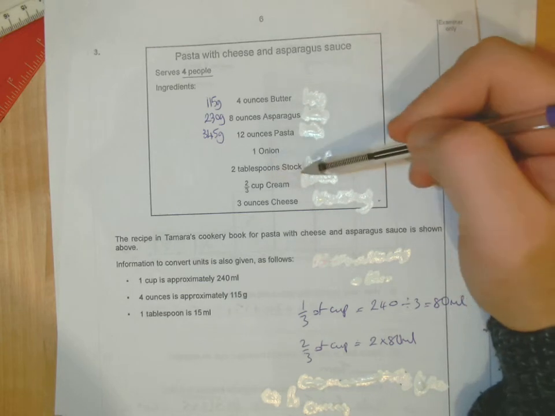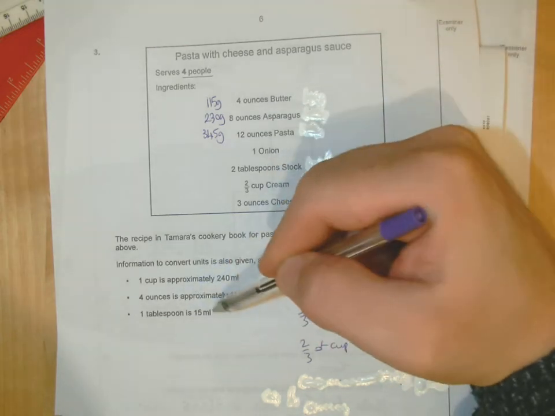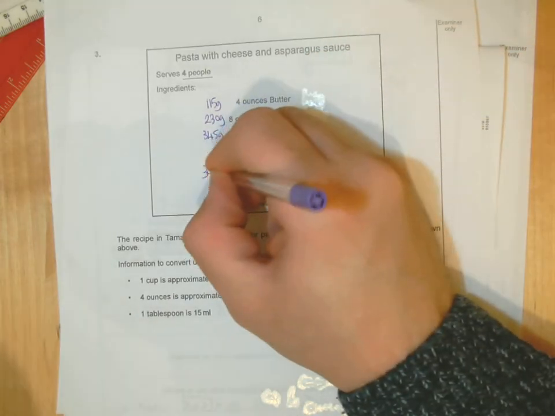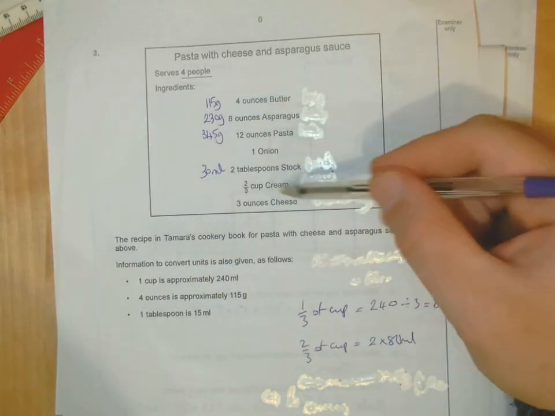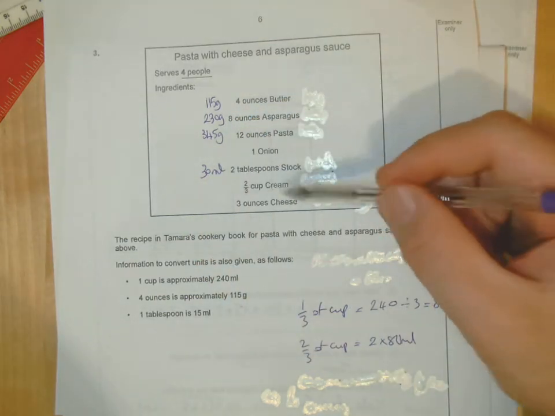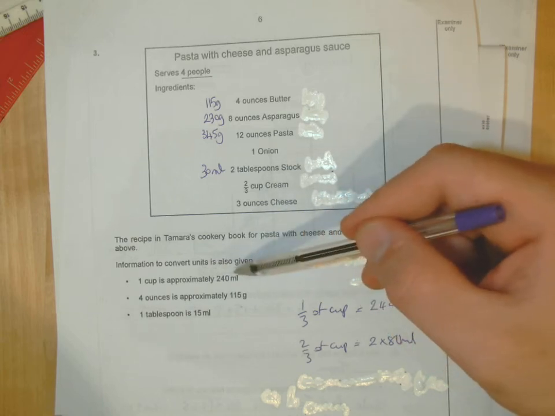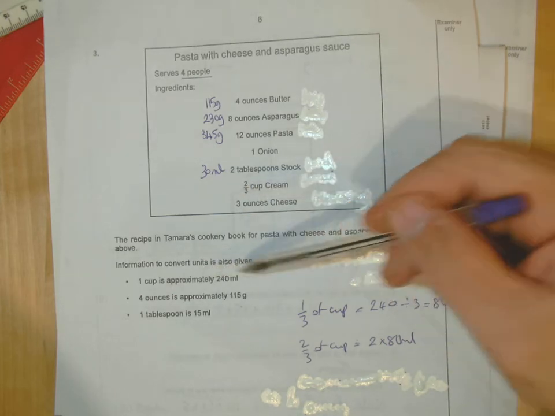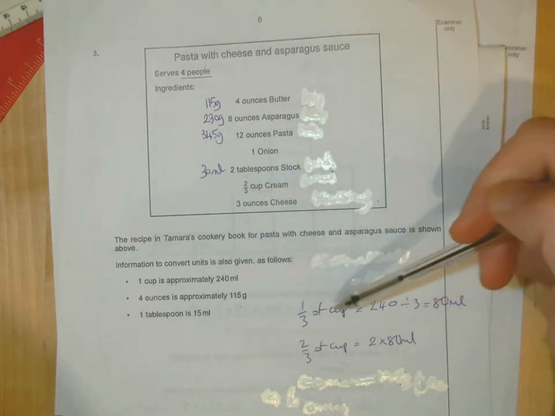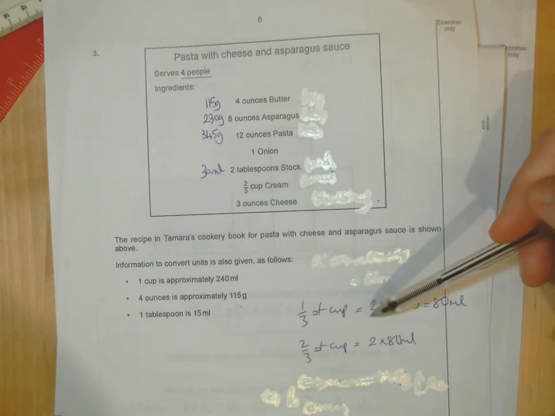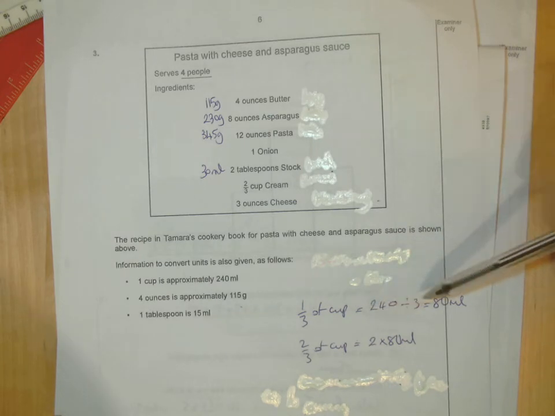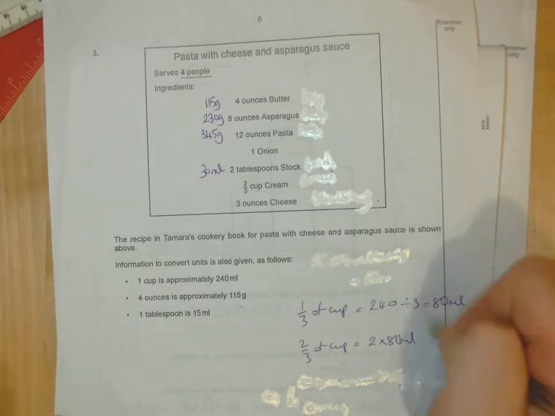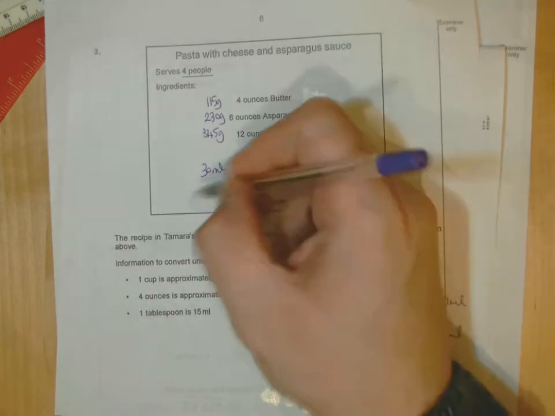2 tablespoonfuls of stock. Well, it says here a tablespoonful is 15 mils, so 2 tablespoonfuls will be 30 milliliters. 2/3 of a cup of cream. Well, 1 cup is 240 milliliters, so this bit here I haven't typed out. Okay, so to get 2/3 of a cup, I worked out 1/3 first. 1/3 of a cup is just a cup divided by 3, isn't it? So 240 mils divided by 3, which is 80 mils, and then you want the 2/3, so it'll be 2 lots of 80 mils, which of course is 160 mils. It's 160 there.